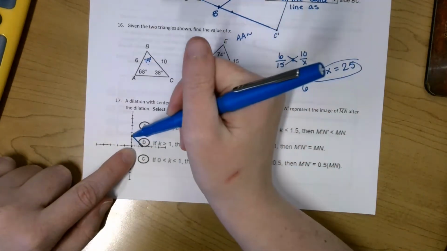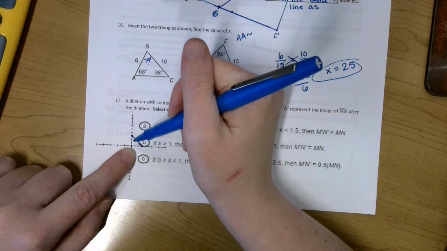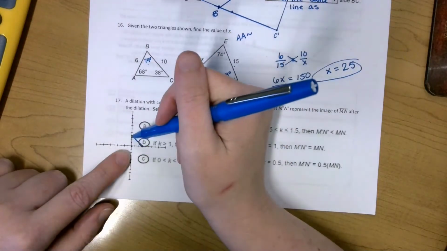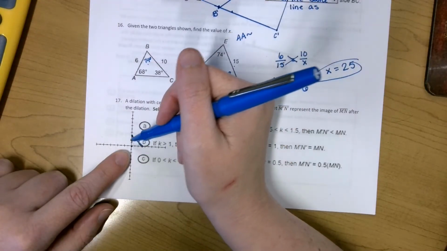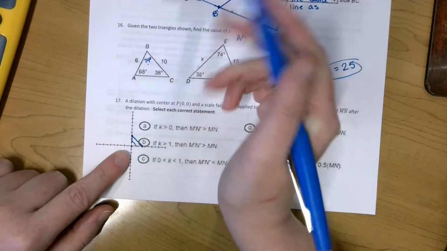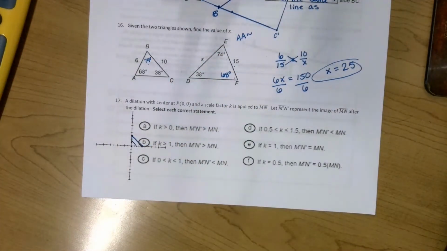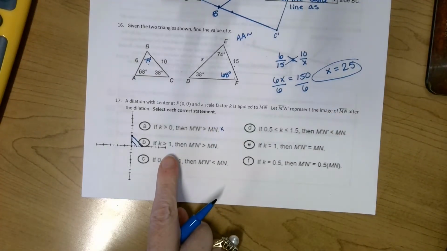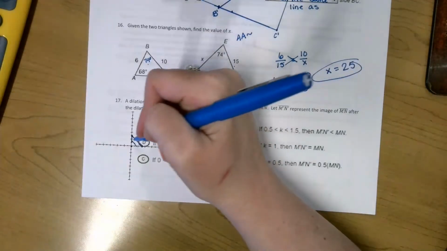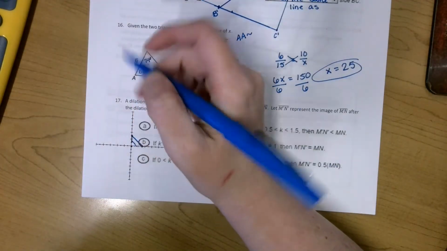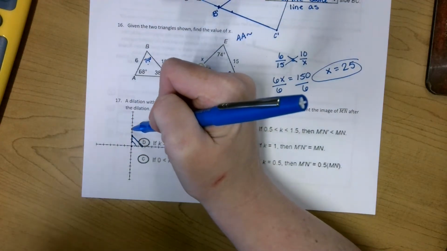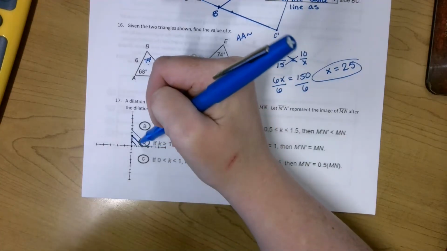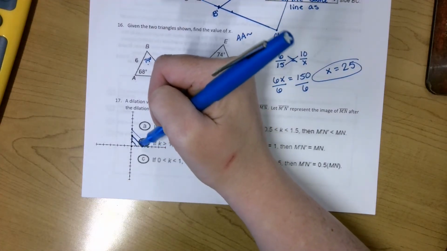Like if I plug 2 in for k, yes, this would obviously get bigger. But what if I plugged in 1/2? This would obviously shrink down by half. That's still greater than 0, but it's going to shrink, so obviously this is not correct. If k is greater than 1, then mn will increase. And that would be true if I doubled my scale factor, then my length would double. So B would be correct.